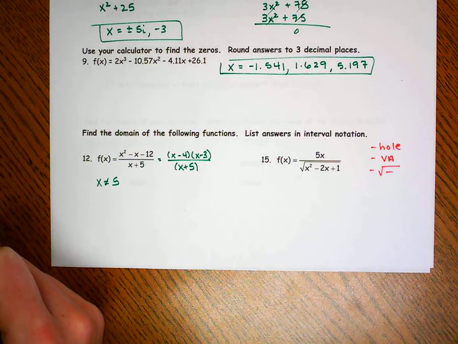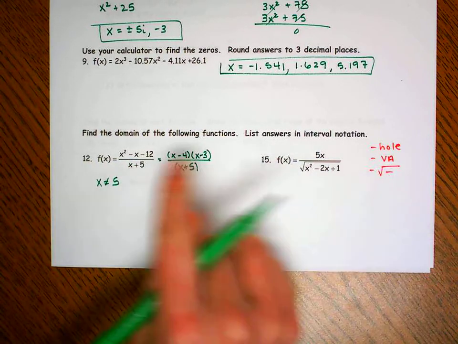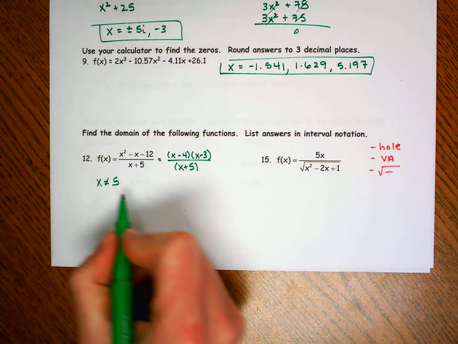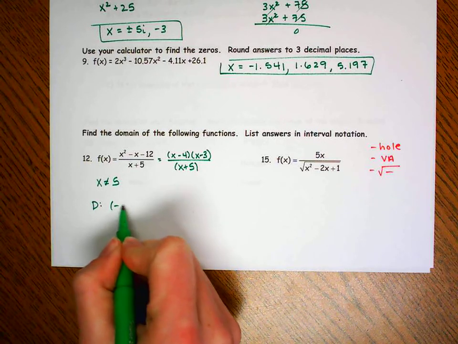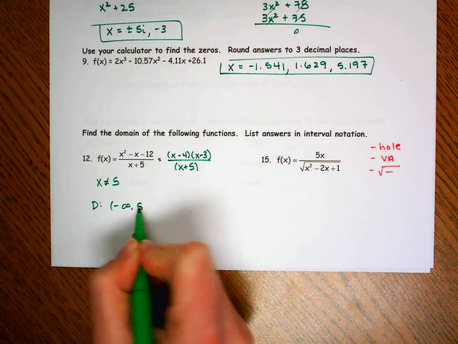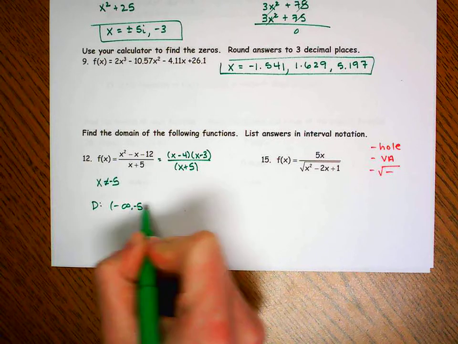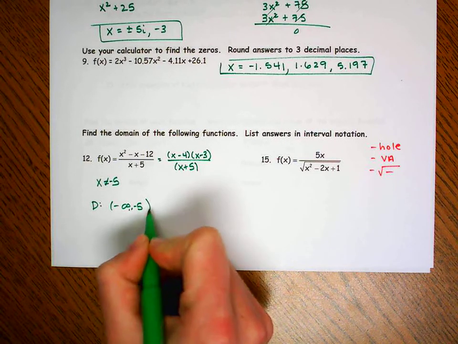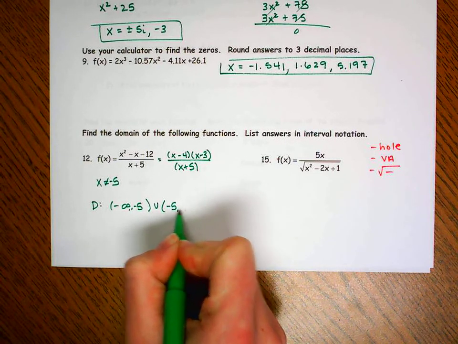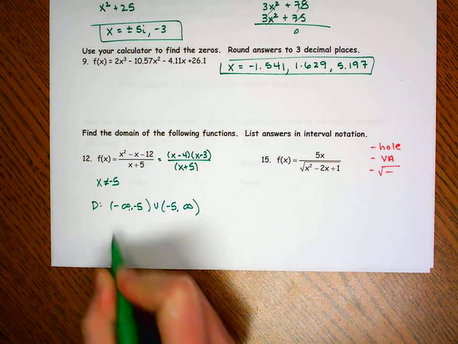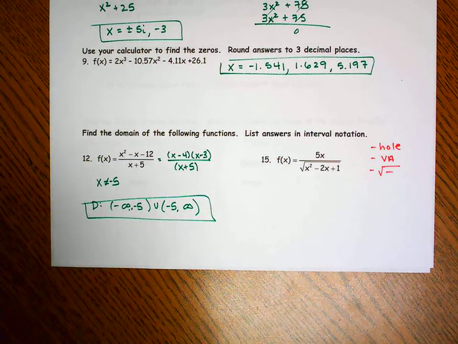I'm trying to think of anything else. We're not going to have any radicals, so I think that's our only real problem. So now we have to write our domain. My domain is from negative infinity all the way up to negative 5. Oops, sorry, this should have been a negative 5. I can't include negative 5, but I can start back again after negative 5 and go all the way into infinity. So there's my domain for number 12.